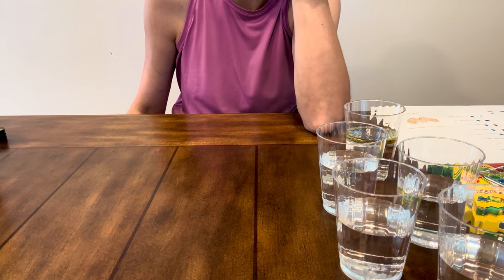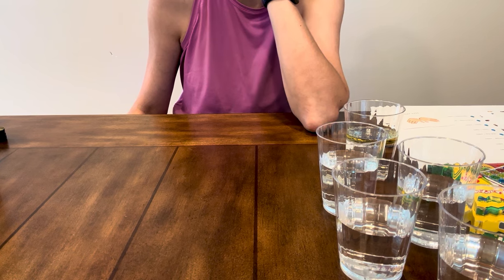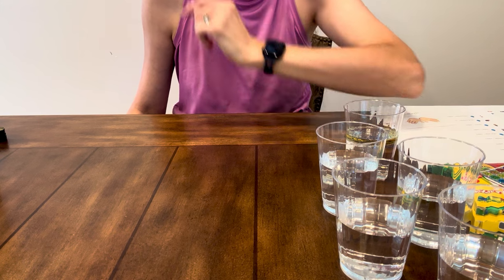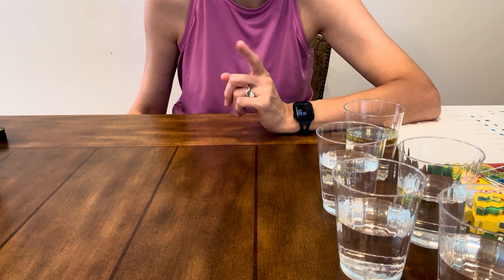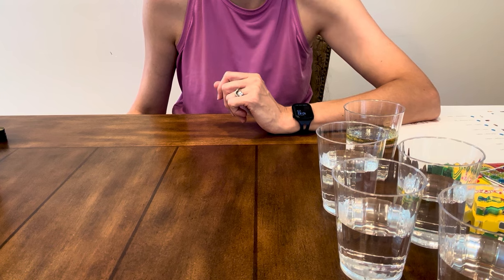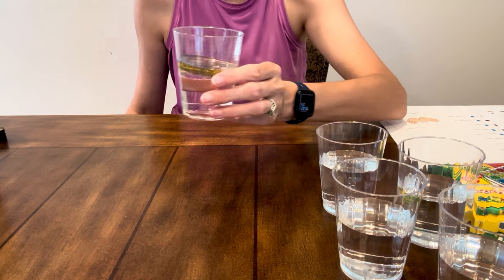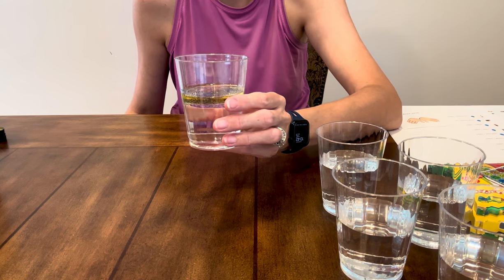But before we begin, let's review some key science words from a previous experiment. Who remembers the word predict? Right, that's when we make smart guesses about what we think might happen. What about float? Yes, that means something stays on the top of the water, like our glitter and the oil.